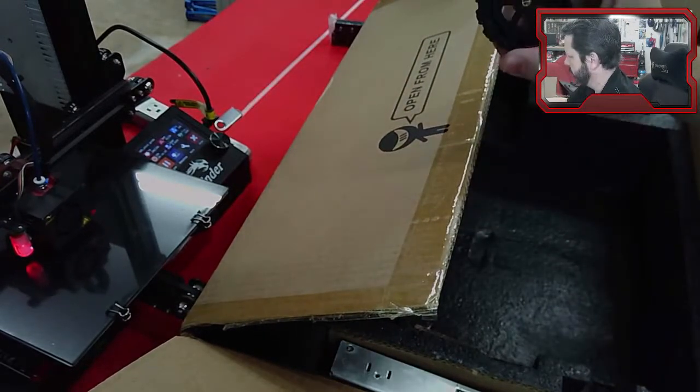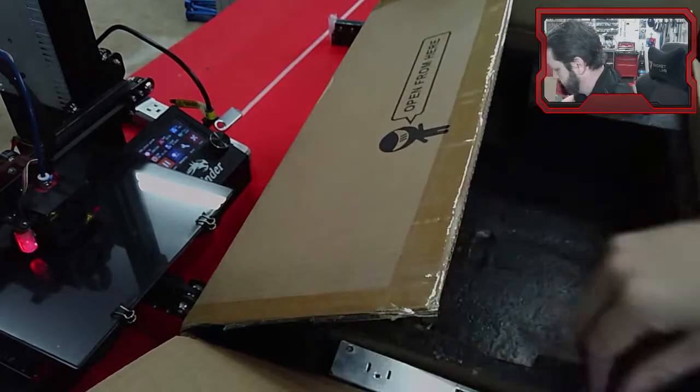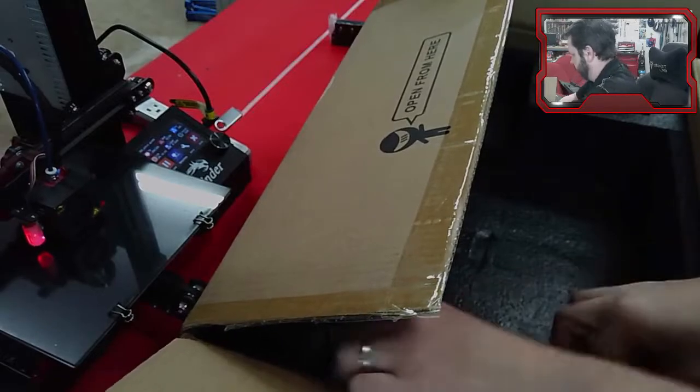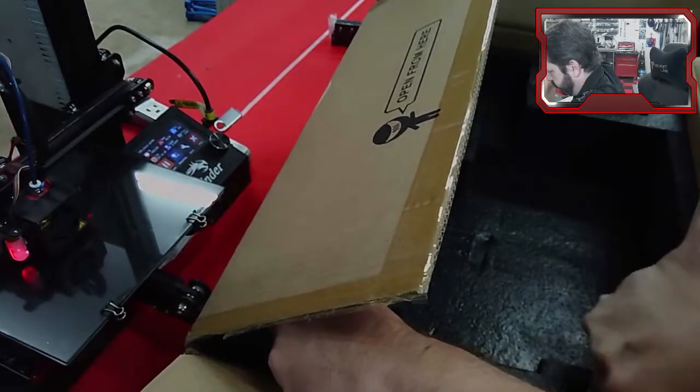Oh, lost a bed knob here. Or maybe they don't install it for some reason. I don't know. This one's hard to come out.